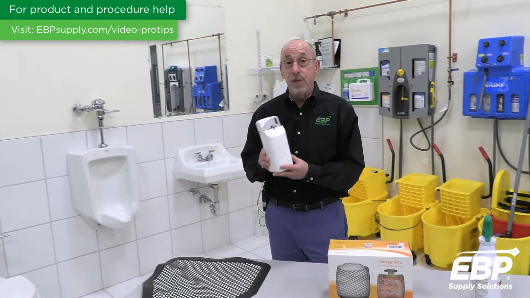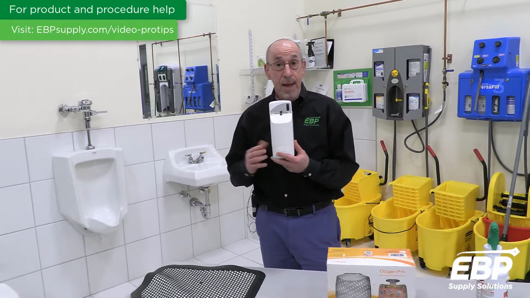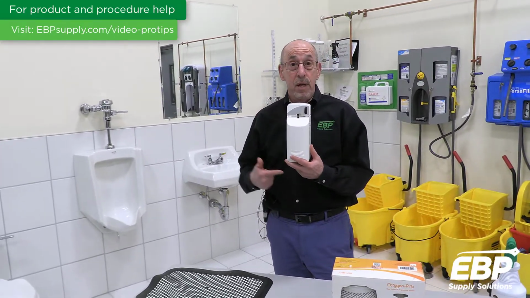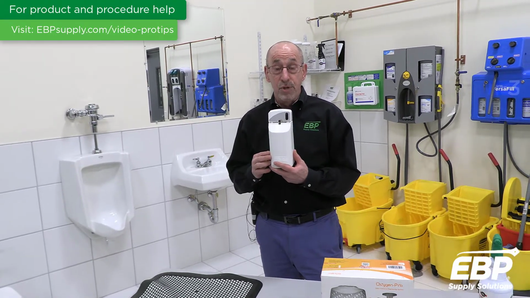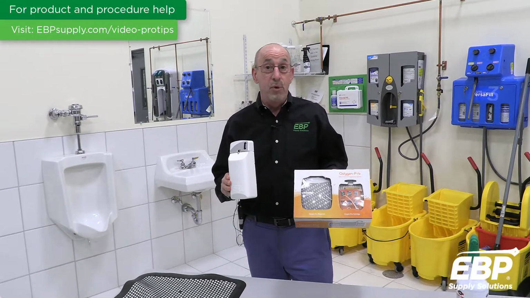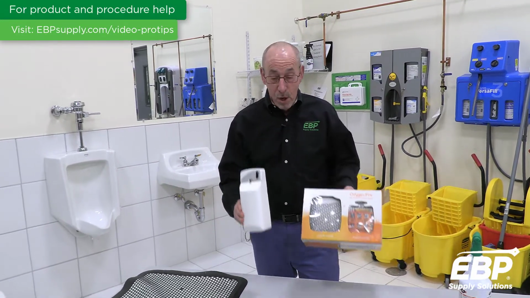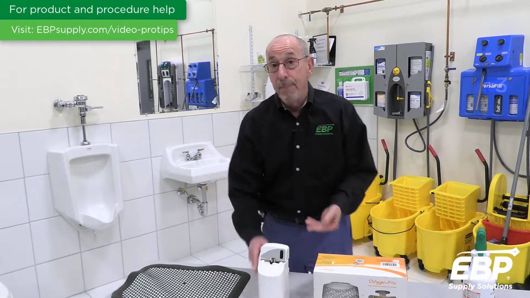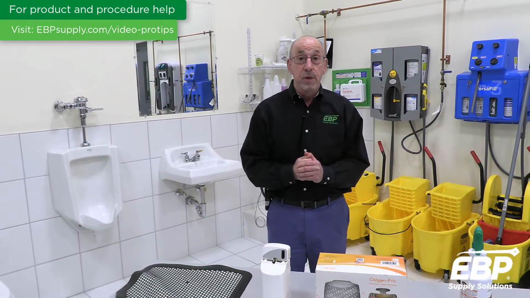As far as in the air, we have several types of systems. One system like this is going to be programmable and spray out a scent to eliminate odors in the air. There's a variety of these on the market, and we do have availability here at EBP. So talk to your representative about the best one for your facility.